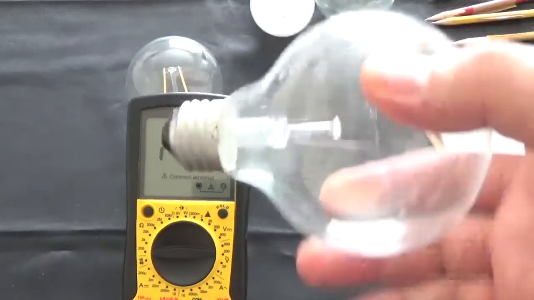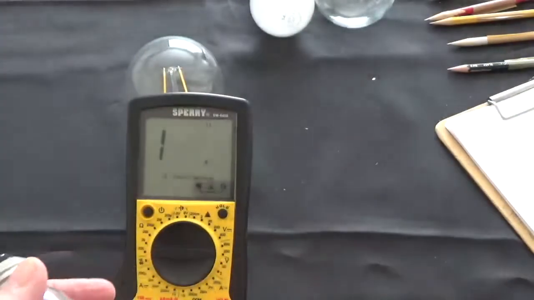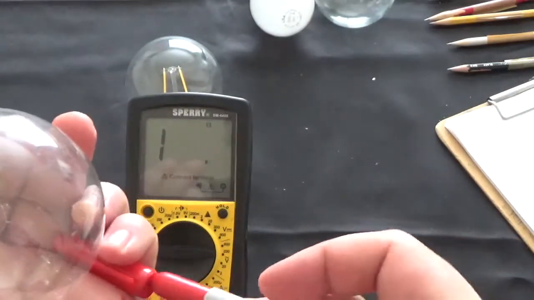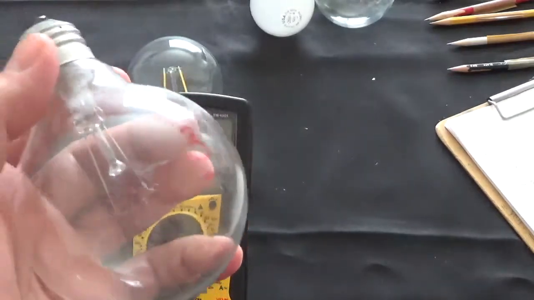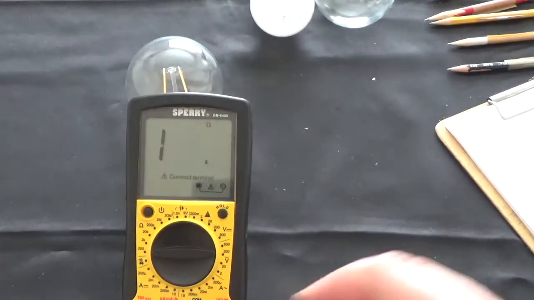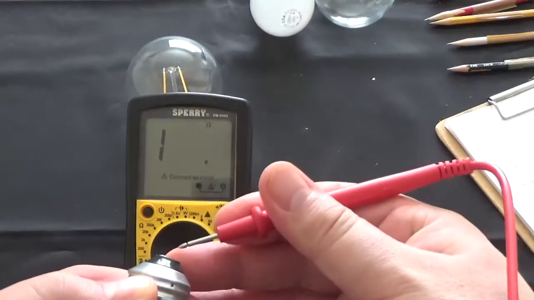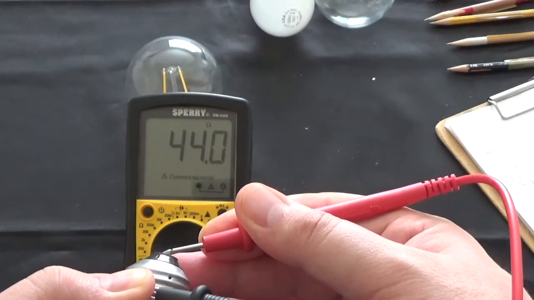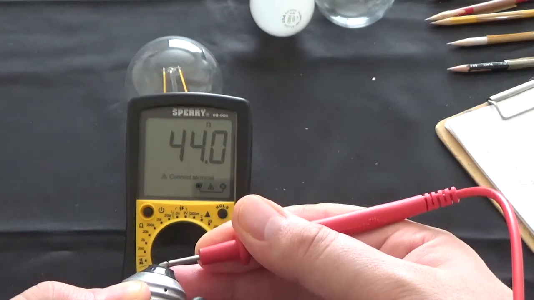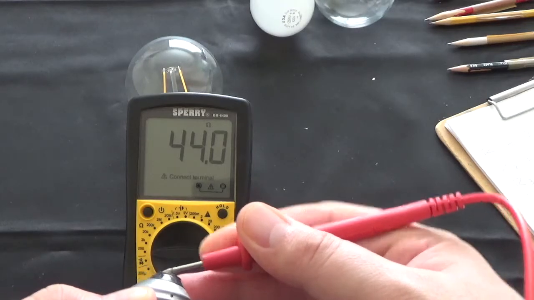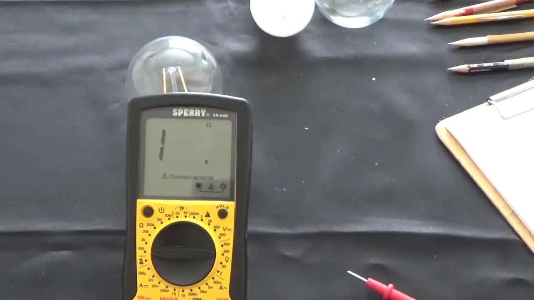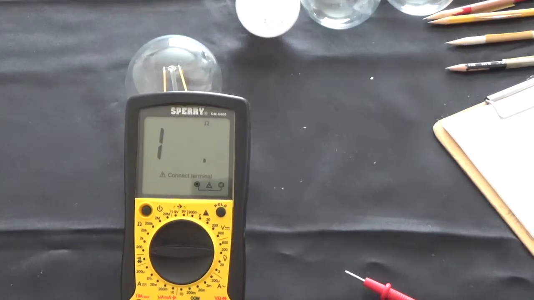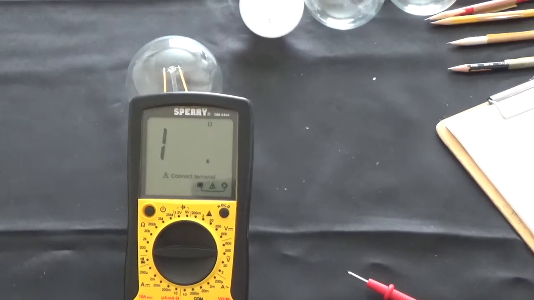Let's now check bulb number 3. I'll write down here 3. So this is bulb number 3. Let's see what do we have here. Just try to connect those terminals and see what do we have. So here we have 44 ohms. Great. For this bulb, which is bulb number 3, we have 44 ohms.